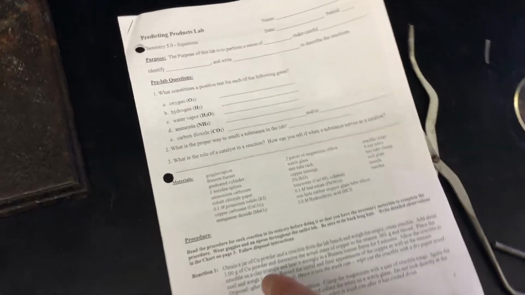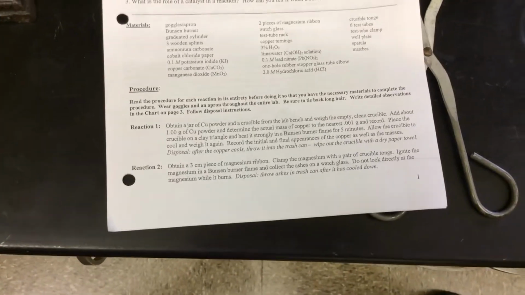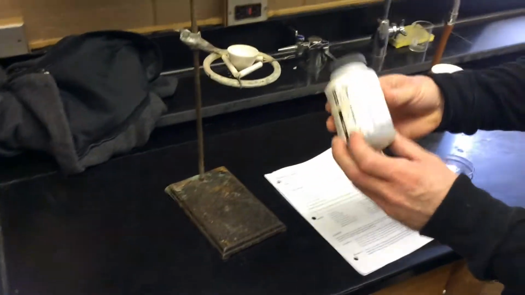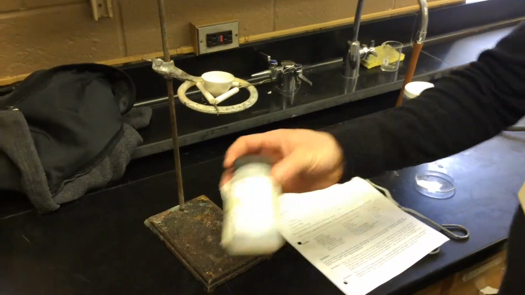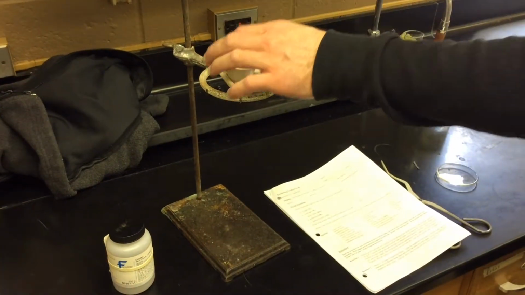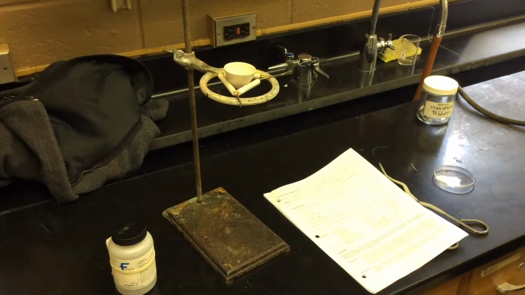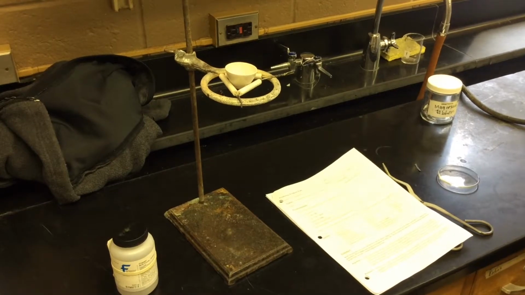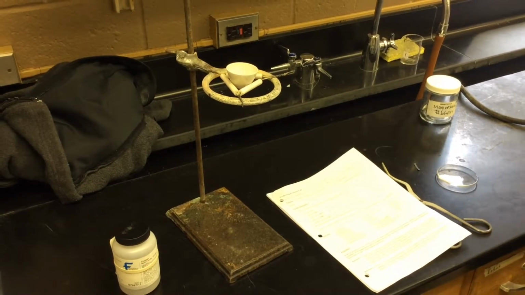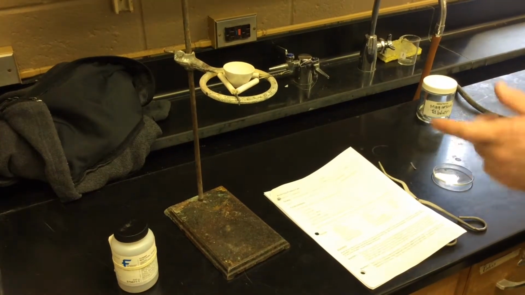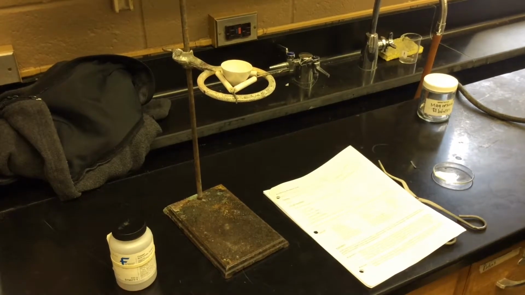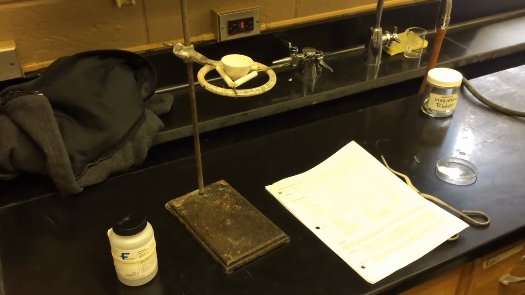Now, what I'm going to do is go over the procedure for these. So for this first reaction, you're going to take copper powder. Now, if we run out of copper powder, we might have copper in another form. But you're going to take copper, put it into a crucible, and heat it over the Bunsen burner for a specific amount of time. You want to get the mass before and after you heat it, along with making any qualitative observations. How does the copper look different before and after you do the experiment?